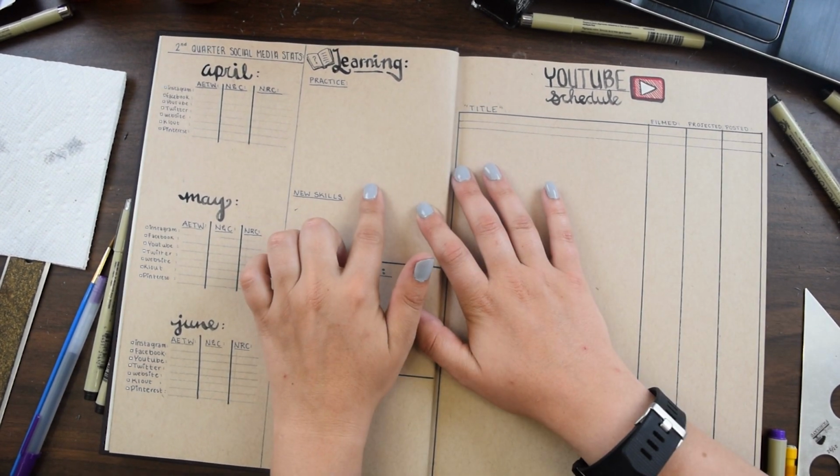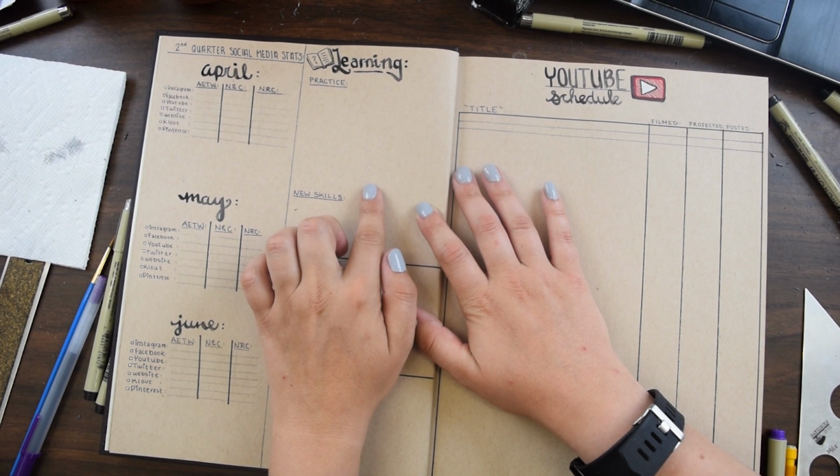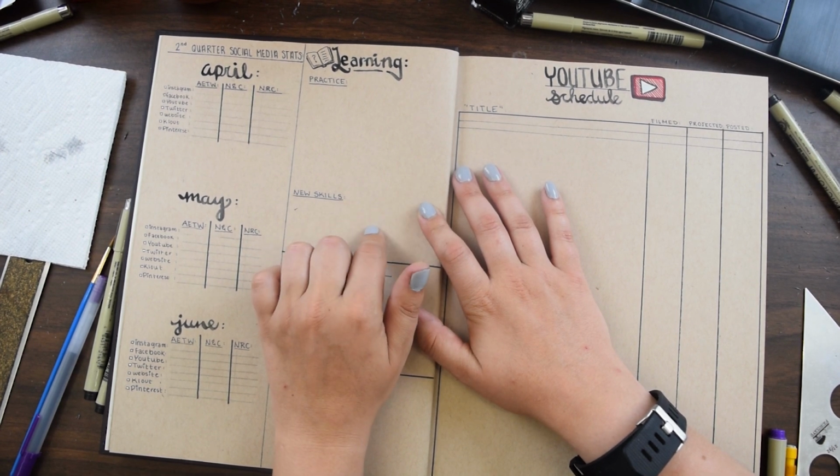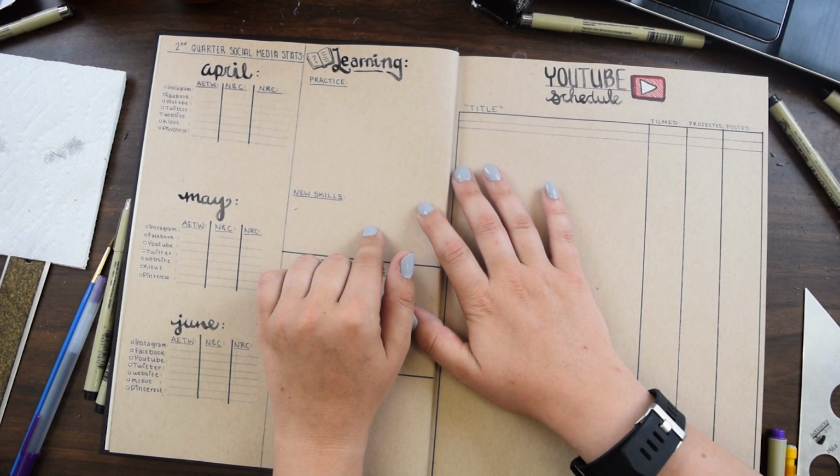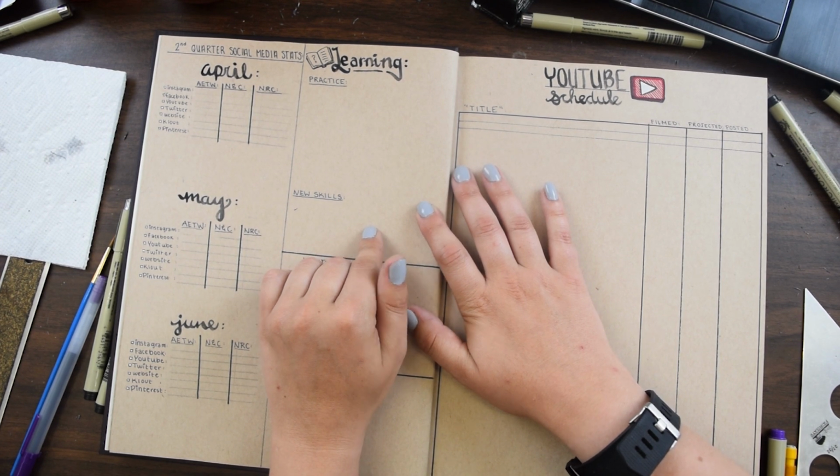Something I started doing, which I haven't done any flip-throughs for this year, so you wouldn't know this, is that I have been writing down something that I've learned every single week.